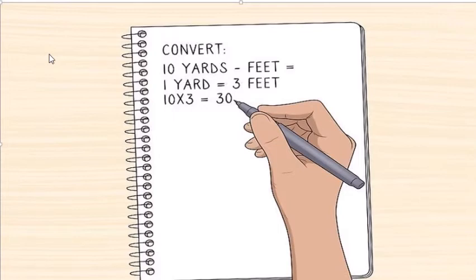Since 1 yard equals 3 feet, multiply 3 by 10 to get your answer. So 10 times 3 equals 30. There are 30 feet in 10 yards. If you're working with large numbers, it's perfectly fine to use a calculator to figure out the answer.